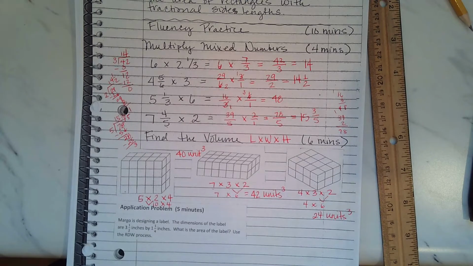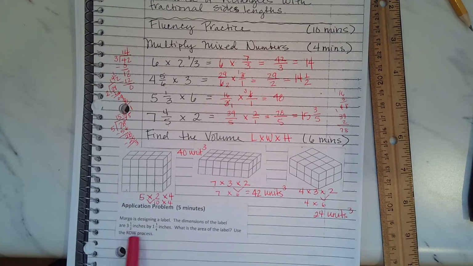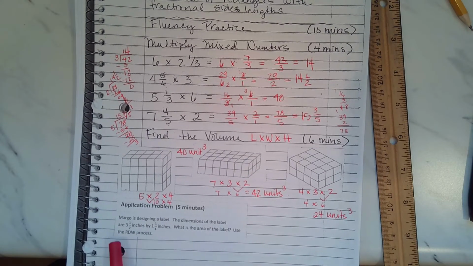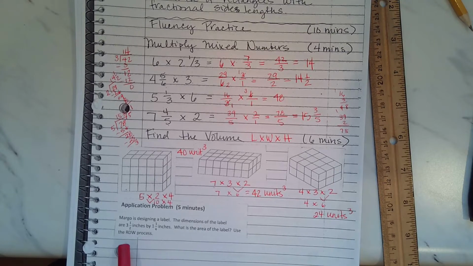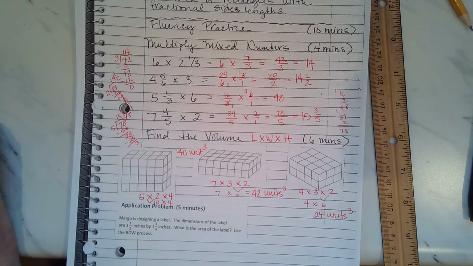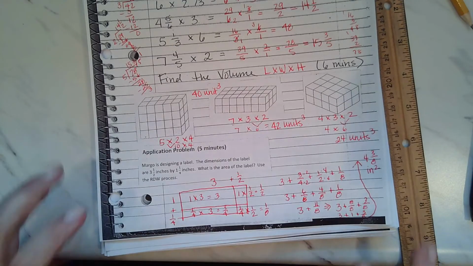Margot is designing a label. The dimensions of the label are 3.5 inches by 1 1/4 inches. What is the area of the label? Use the RDW process. Read, draw, write. So go ahead and try that on your own. See if you can find the area of that label. Remember, there are two factors that you're multiplying together, so your answer is going to have squared in it, right? Okay, go ahead.